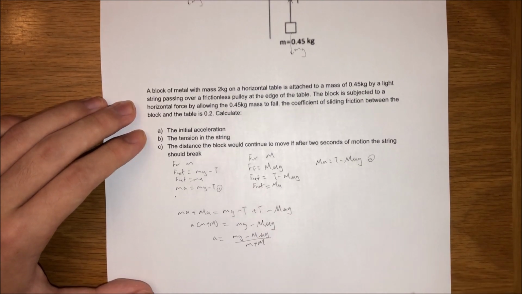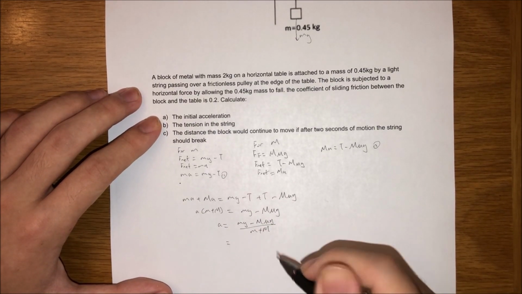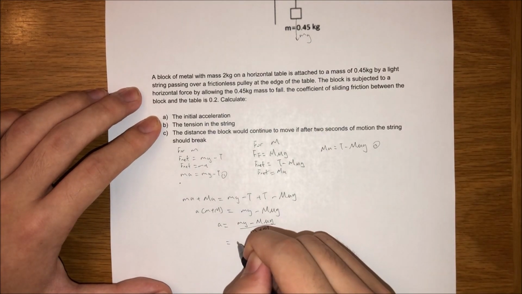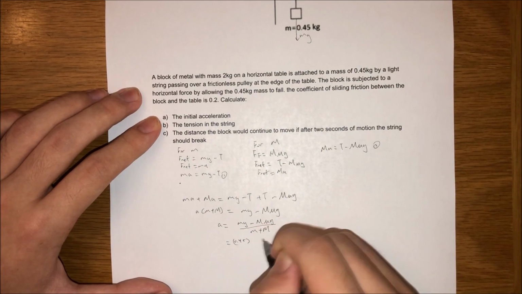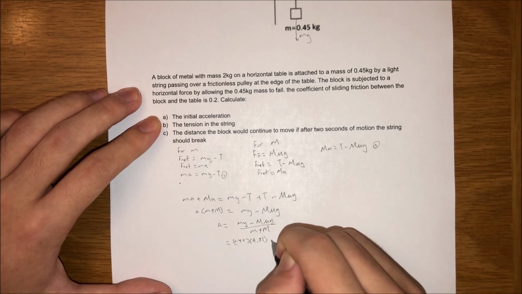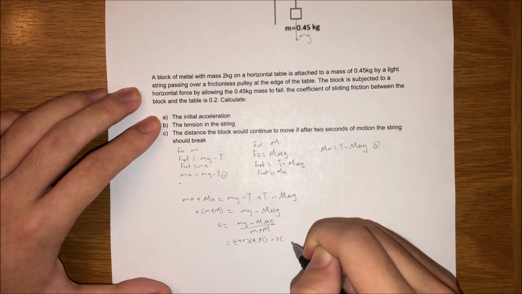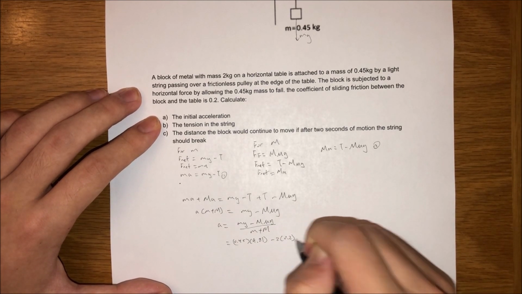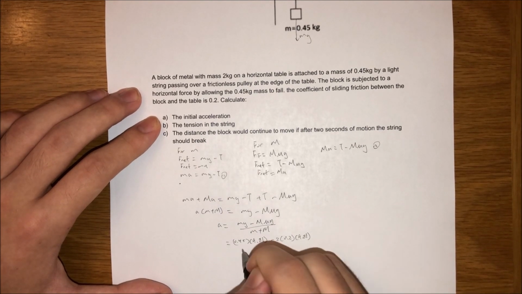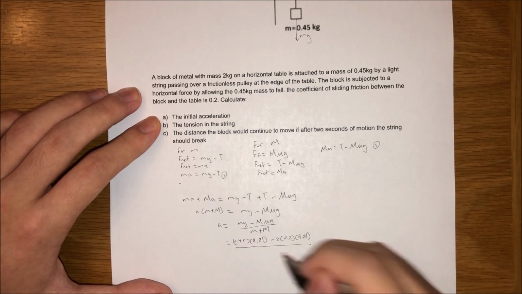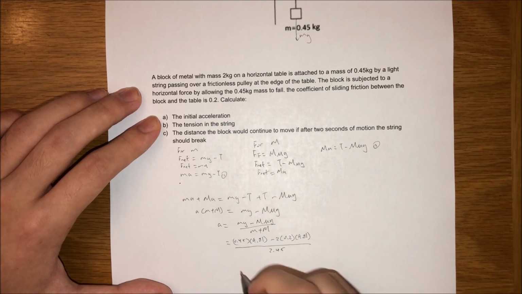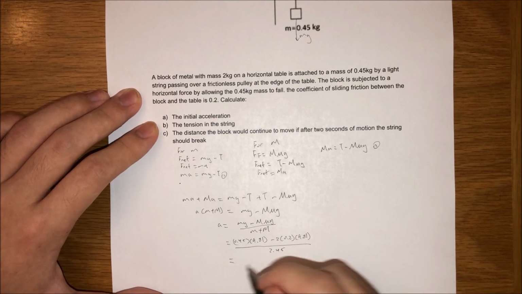Sub in the values, and you get small m, 0.45 kilograms, times 9.81 minus 2 times the coefficient of friction 0.2 times 9.81, over 2 plus 0.45, so 2.45. And when you plug it into a calculator, you should get around 0.2.